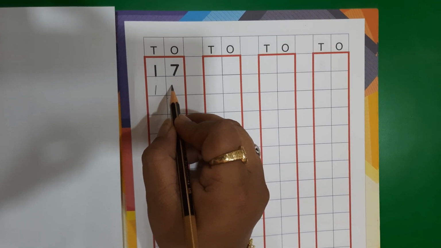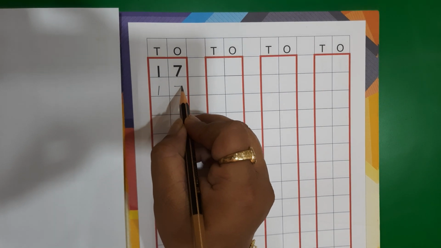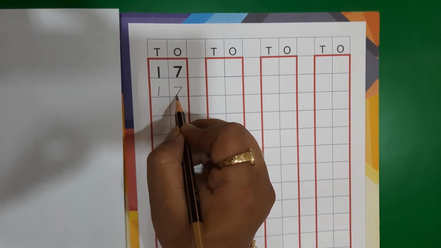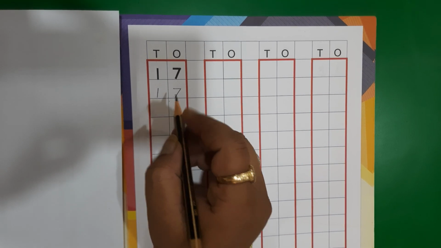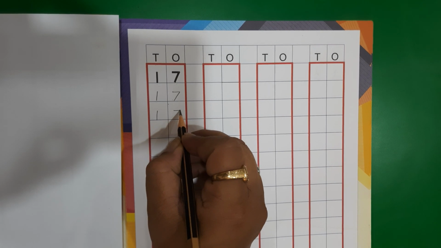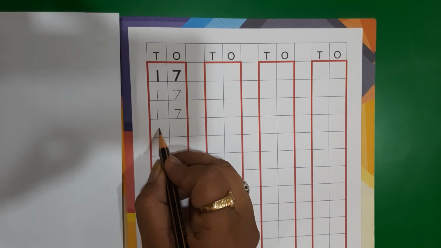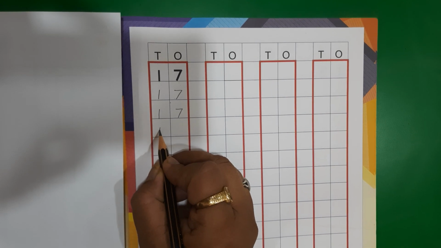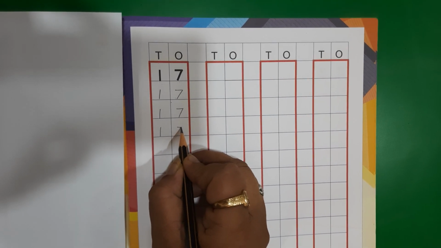We will make a sleeping line from the middle of the box, and then we will make a slanting line and we will touch the bottom line. 1, 7, 17. Yes, children. So 1 we will write below tens and 7 we will write below ones.